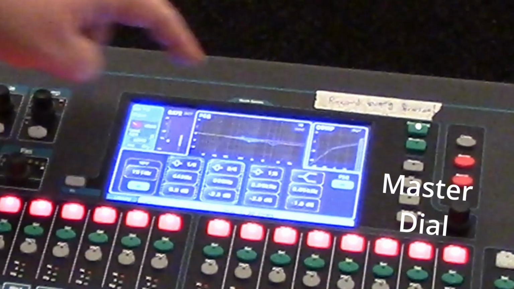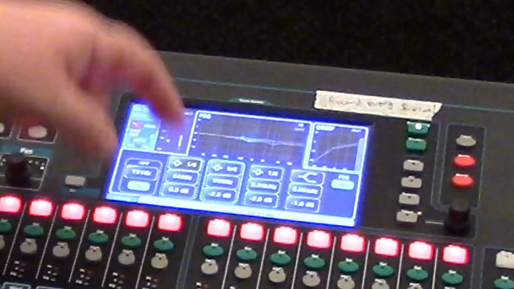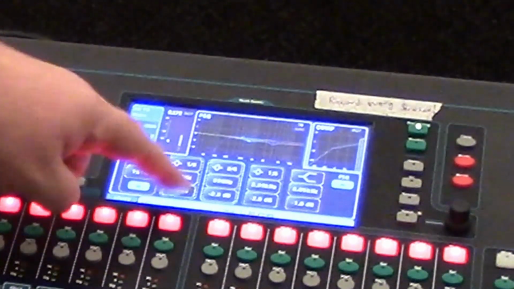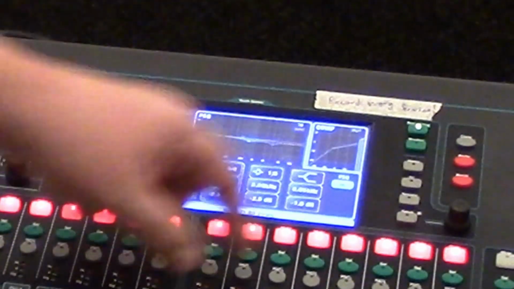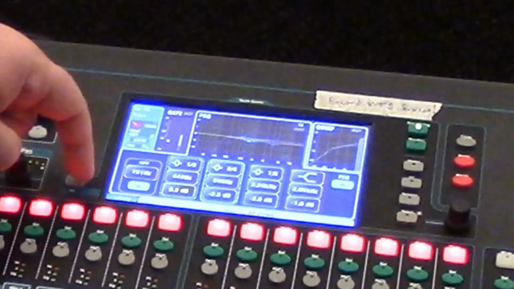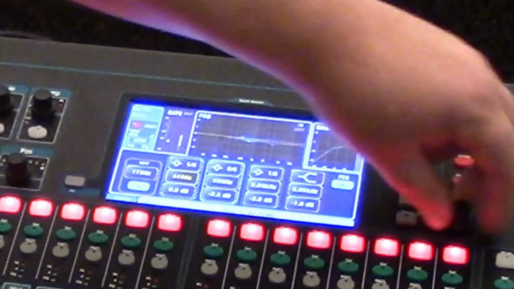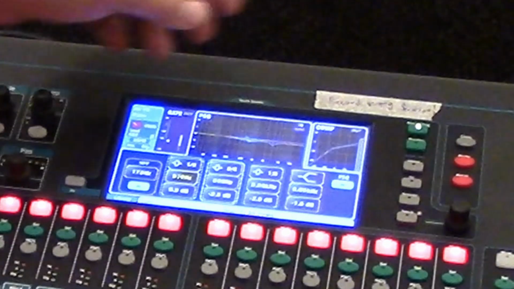If I select something on the touch screen, I can then adjust whatever I've touched with the master dial. So if I want to select something different, then this dial follows whatever I select. Whenever I select something, I can adjust that thing.